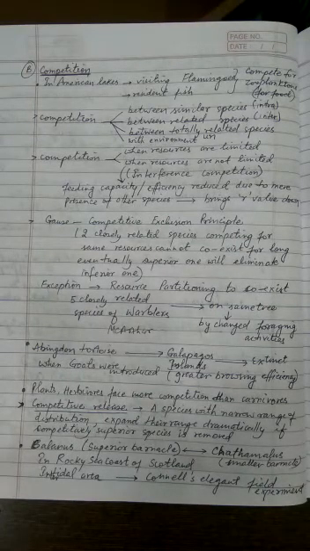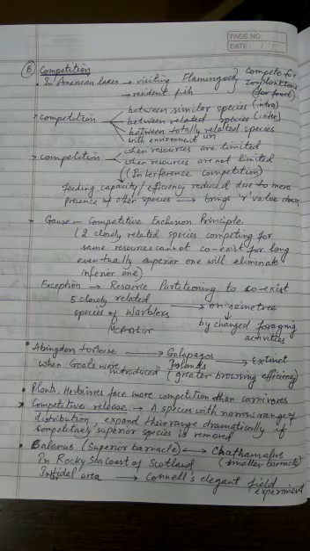So in the last class we continued the 13th chapter, Organisms and Populations, and we discussed the second type of interpopulation interaction, and that is competition. We learned in the last class that Darwin spoke about the struggle for existence and the survival of the fittest in nature, because he was already convinced that interspecific competition is an important tool or force behind organic evolution.